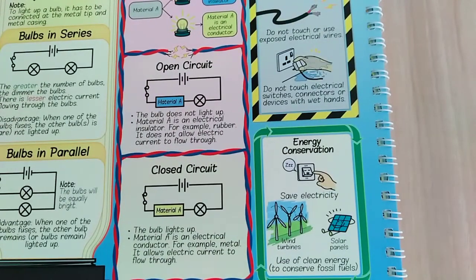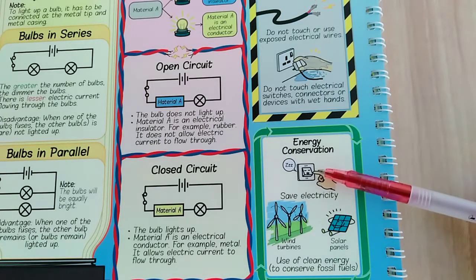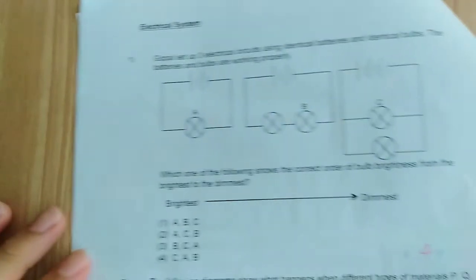Now, we also learned that we should conserve the use of energy in our homes. So if you're not watching television, if you're not using the air conditioner, if you're not needing the fan, switch them all off. Okay? Now that's all for the revision, and let's move on to the work here.